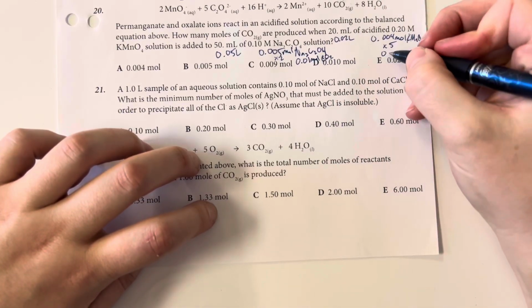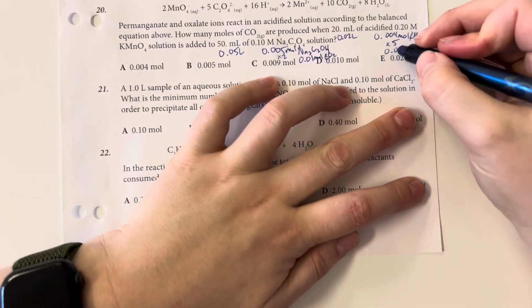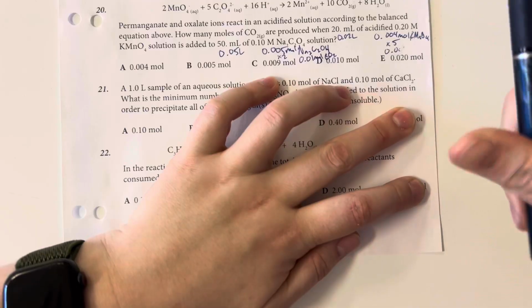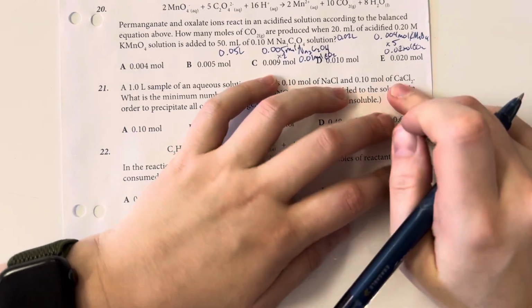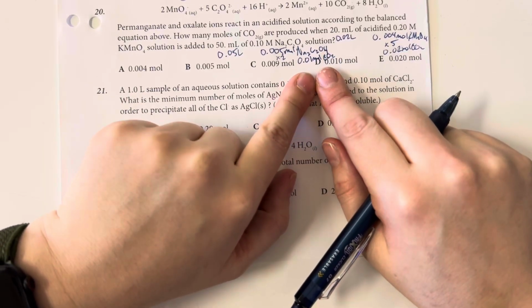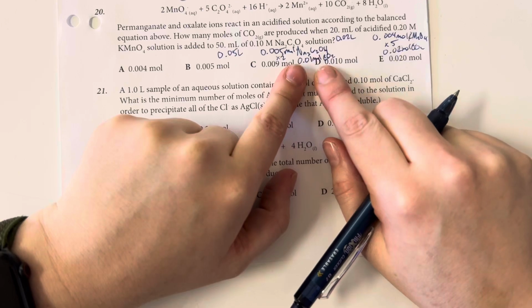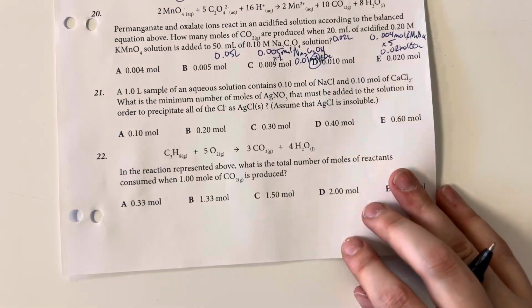This is 0.02 moles of carbon dioxide. I have to choose whichever I have less of. I can produce less from the oxalate, so that is going to be the amount that I am able to produce.